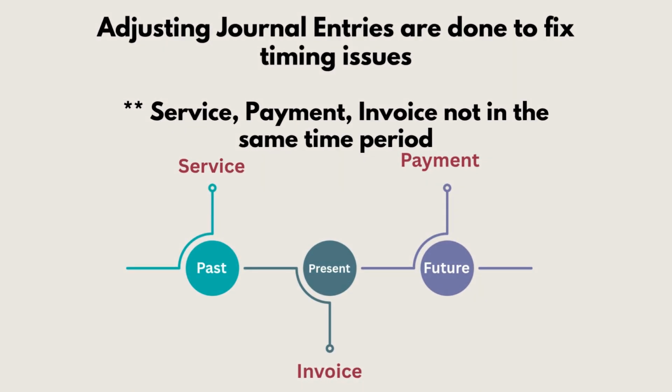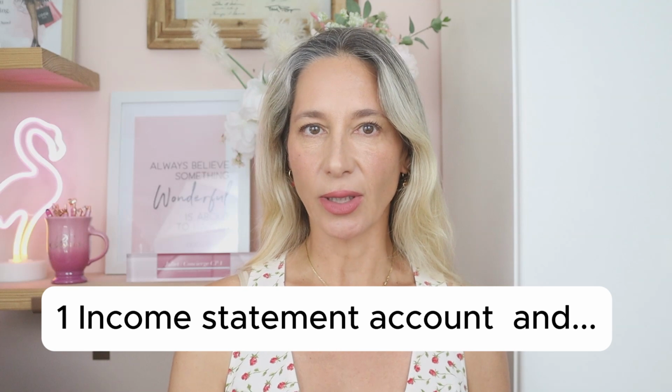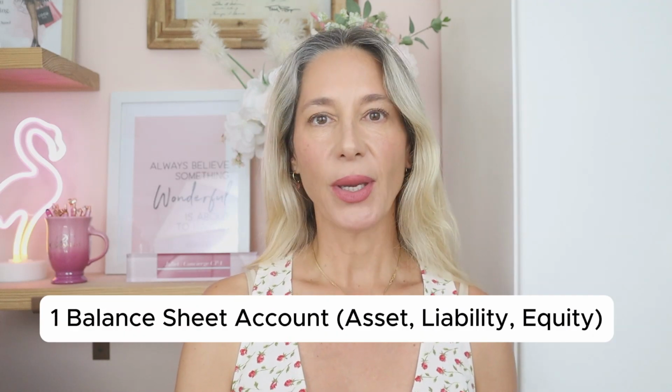Adjusting entries are made at the end of an accounting period to ensure your financial statements accurately reflect all revenues earned and expenses incurred during that time. They're not about new transactions. They're about fixing the timing, matching income and expenses to the correct period, even if no money changed hands yet. They always involve at least one income statement account and one balance sheet account because they update either revenue or expenses and the related asset or liabilities. In short, they are how you clean up your books before you finalize your financial statements.